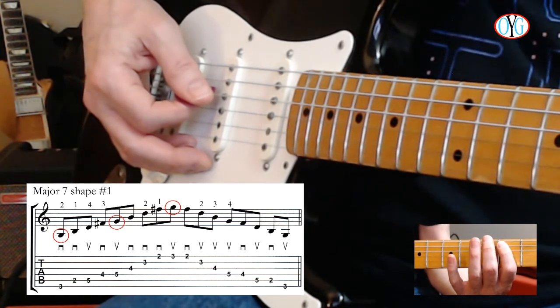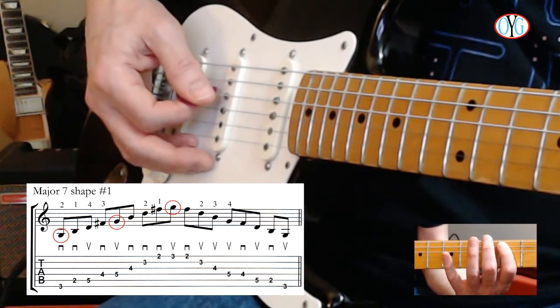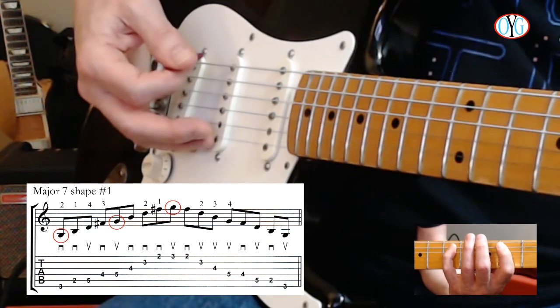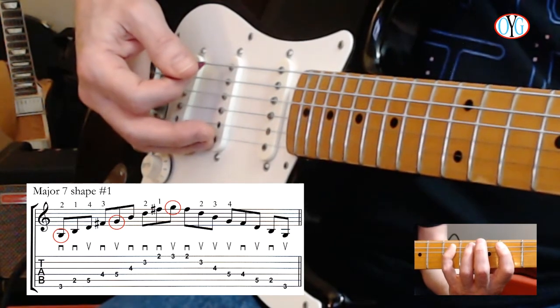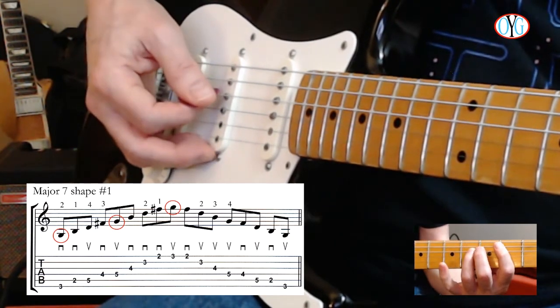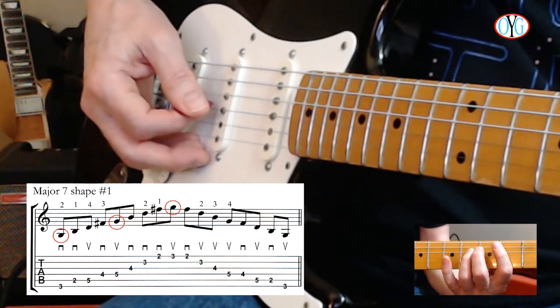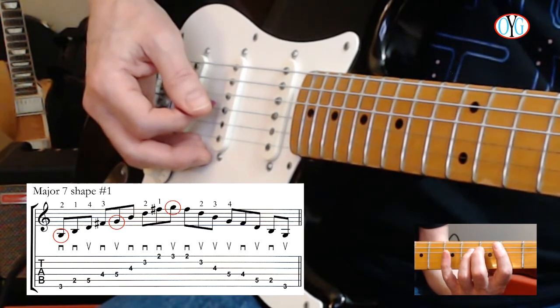Now the next note is still on the fifth string, so because we did a downstroke, we need to now do an upstroke. The next note is on the fourth string, so that is a downstroke. And we stay on the fourth string, another upstroke.